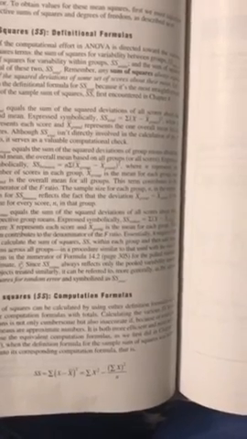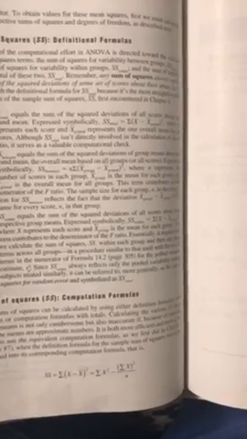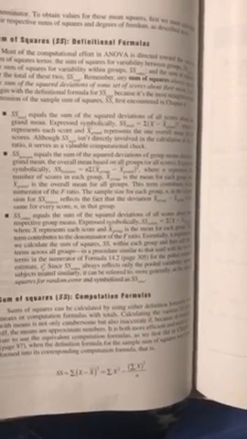And then the last one is SS within, which equals the summation of x minus the group mean, squared, and this contributes to the denominator of the F ratio and always reflects only the pooled variability among subjects treated similarly. It can be referred to as the sum of squares for random error or SS error.